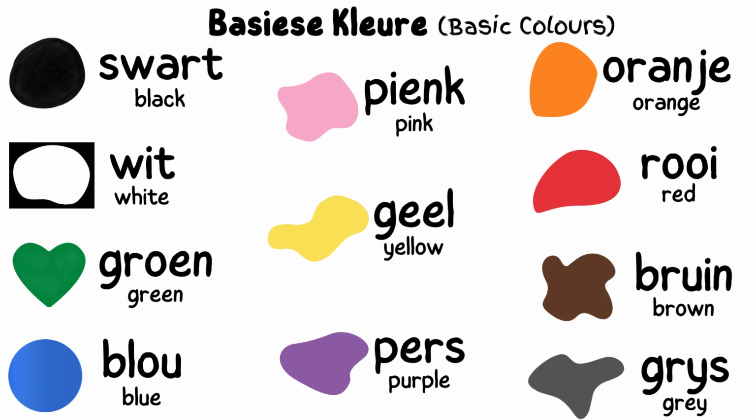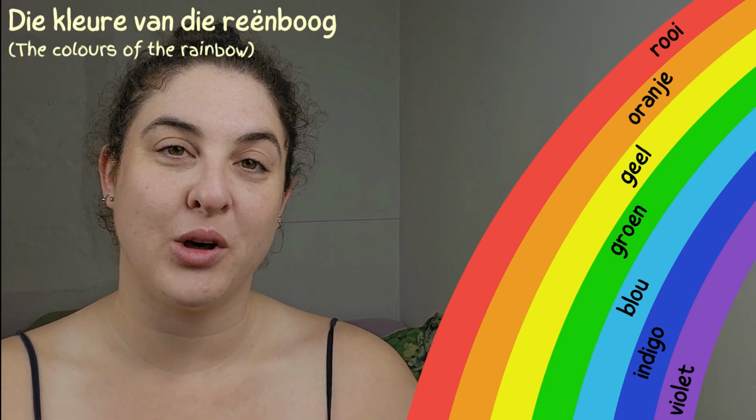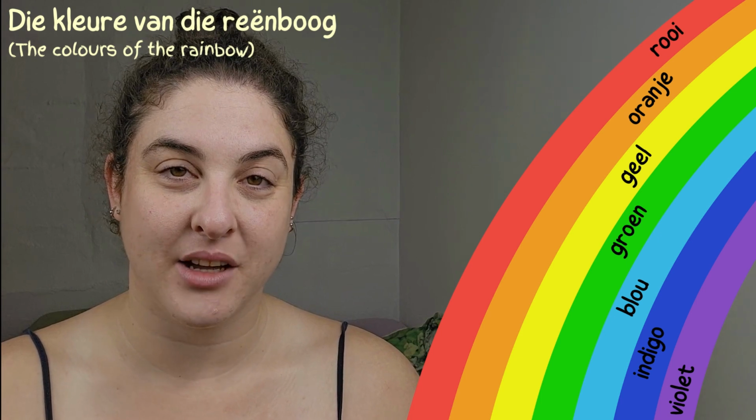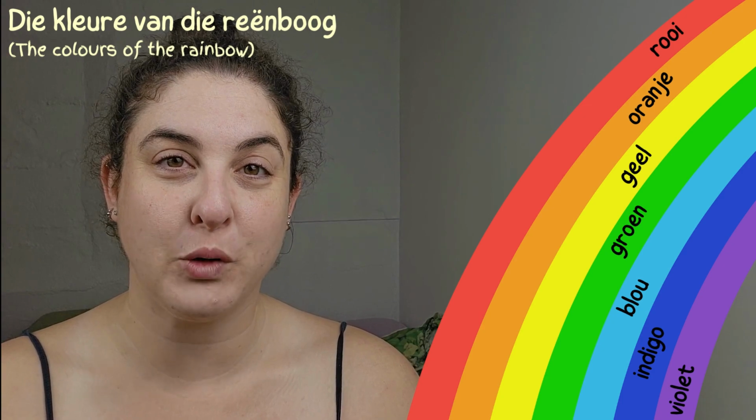Let's start top left. Swart, wit, groen, blauw, pink, geel, paars, oranje, rooi, bruin, grys. To my right, we have the colors of the rainbow. They are rooi, oranje, geel, groen, blauw, indigo, violet.